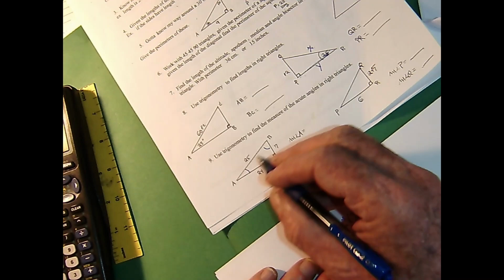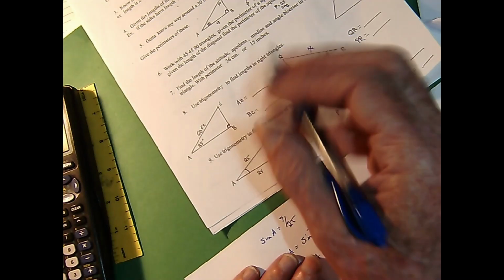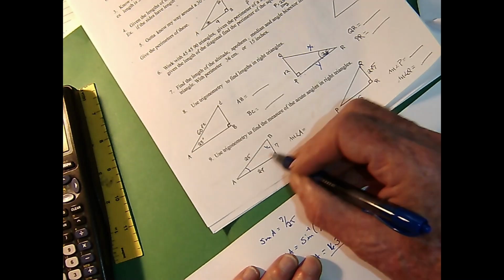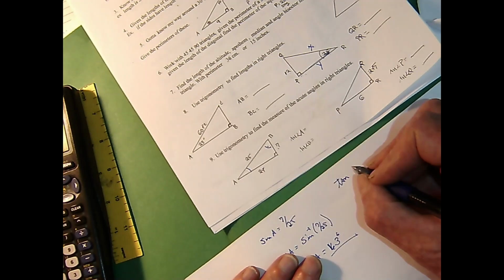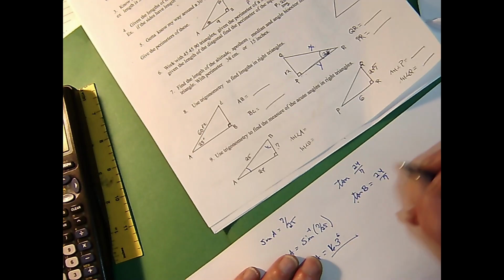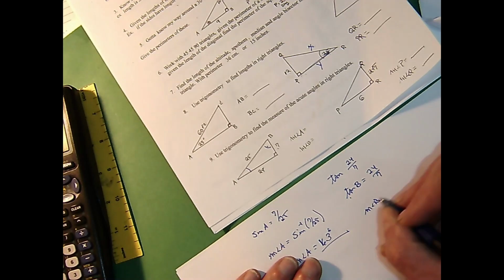practice in. Do you know sine, cosine, or tangent of angle B? You could do any one of the three, but I'm going to force you to do tangent. What would be the tangent of angle B? Opposite over adjacent for tangent, that would be 24 over 7. I should have written that better. The tangent of angle B is equal to 24 over 7. Let's arc tangent both sides of that equation, leaving the measure of angle B equal to the arc tangent of 24 sevenths.